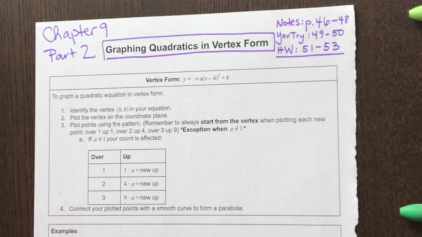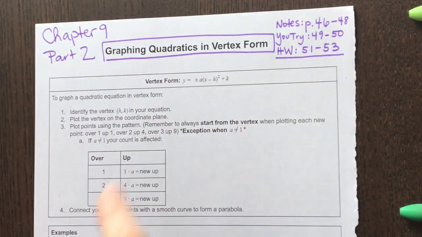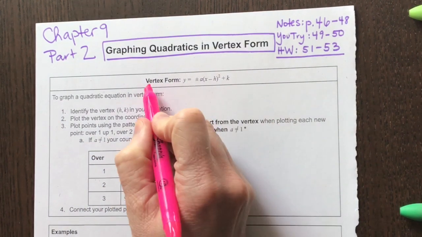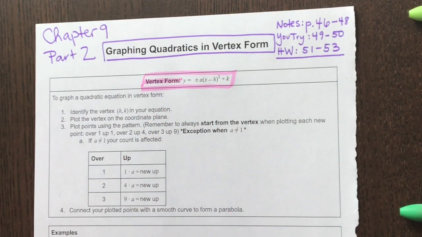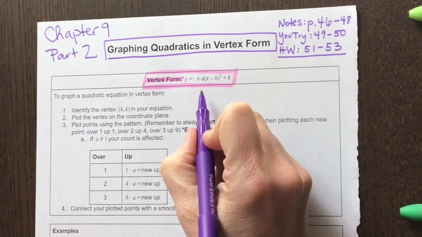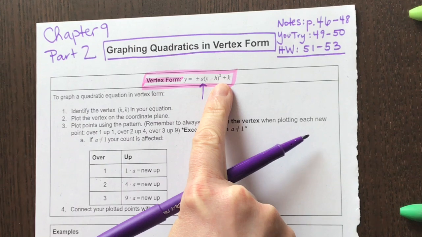So let's get started on graphing quadratics in vertex form. And I want you to notice that there is a formula here that you need to know. This formula is really important for this section, and it would be anticipated by your teacher that you know this formula well. So make sure that you memorize that formula. There are really three important parts to the formula. The first one is this letter A. We're going to talk about that, and then we're also going to talk about H and K.